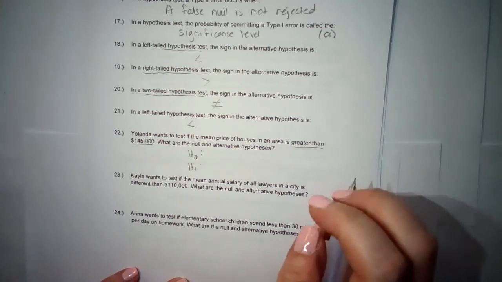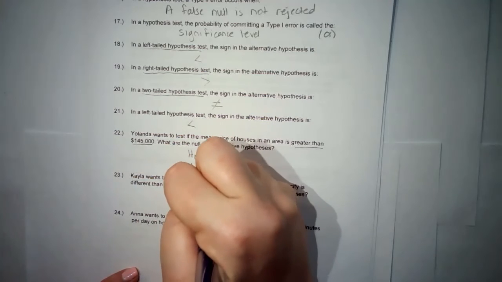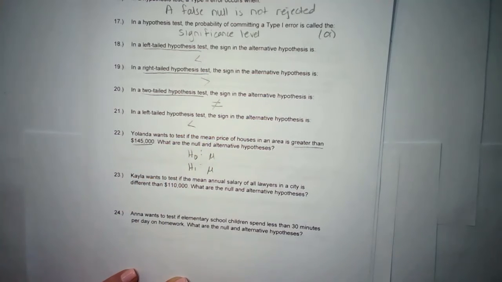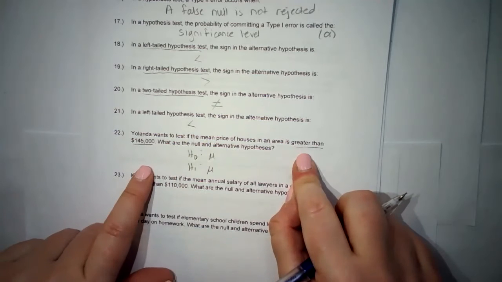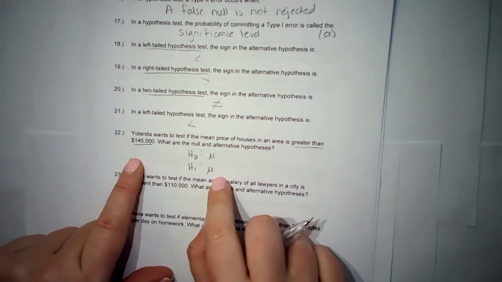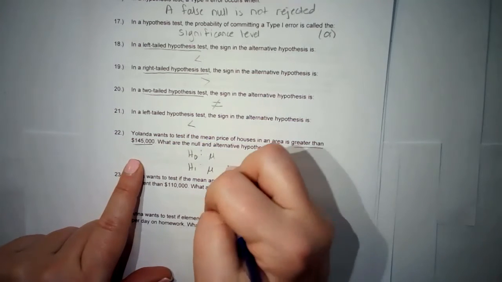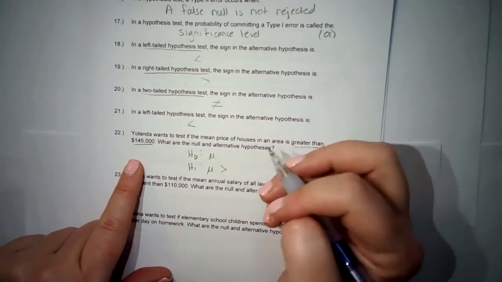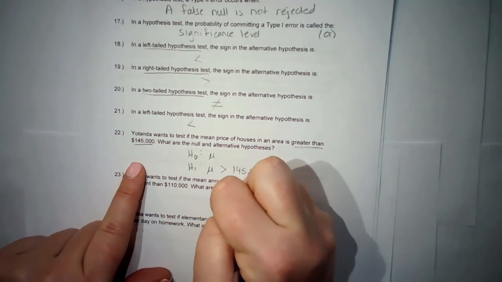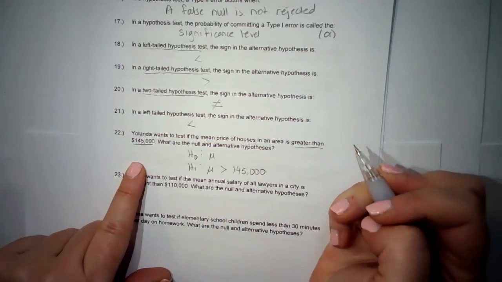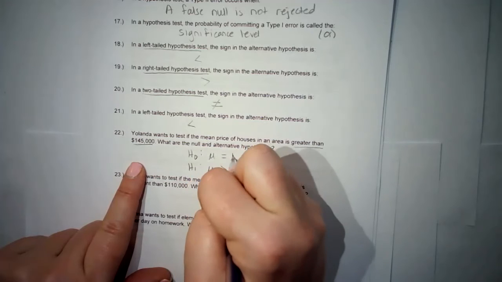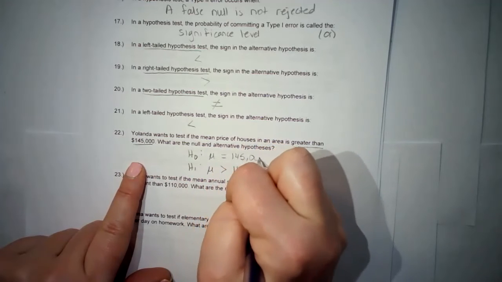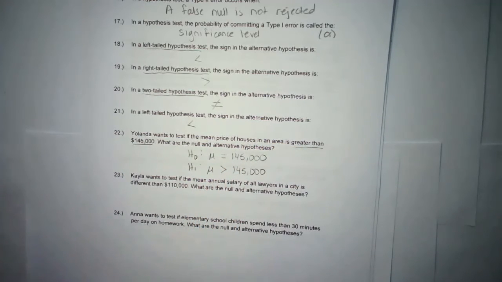We're just going to use mu for all these. Don't worry about having a p in there. If she's testing to see if it's greater than, what's the sign for the alternative? Greater than sign, right? And then your null is going to be an equals.